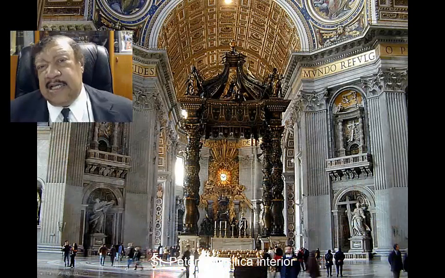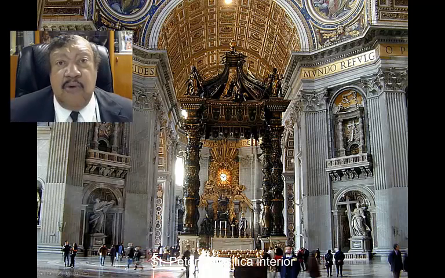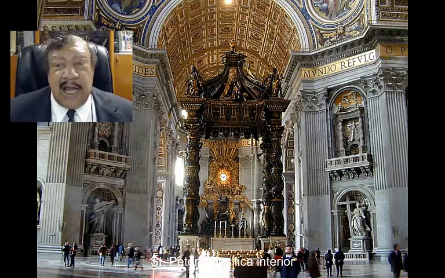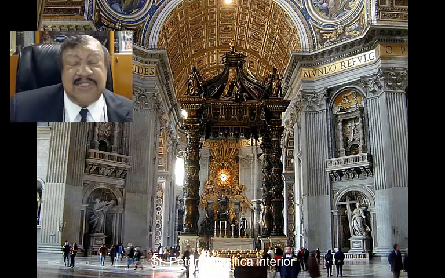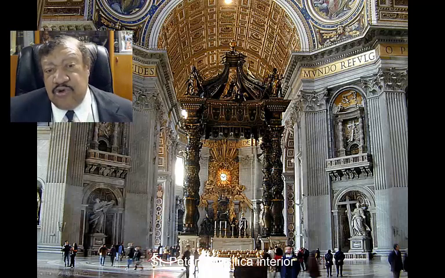Now, inside St. Peter's Basilica in Rome is the canopy, which marks the spot where Apostle Peter was crucified. He said, I don't want to be up and my feet below me. I want to be crucified upside down because I'm not worthy to be crucified the same way as Christ. So Peter was crucified right here on this spot.